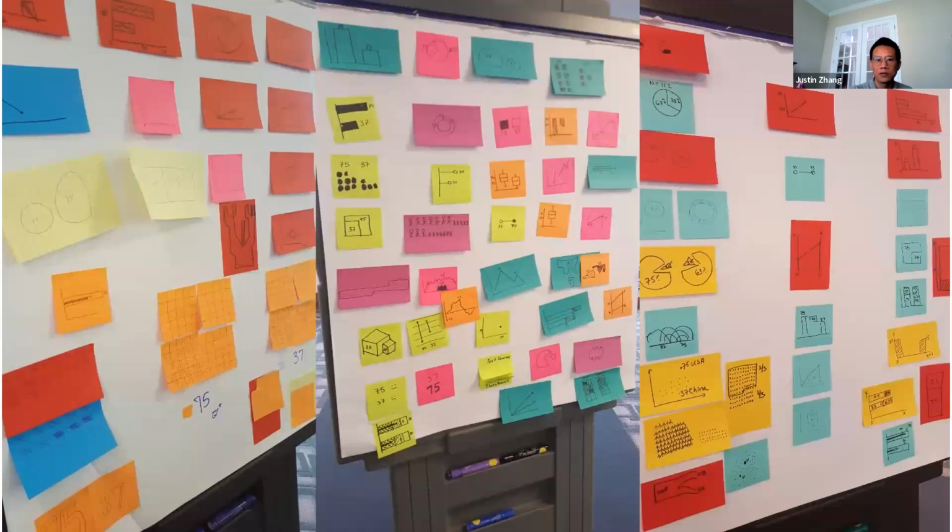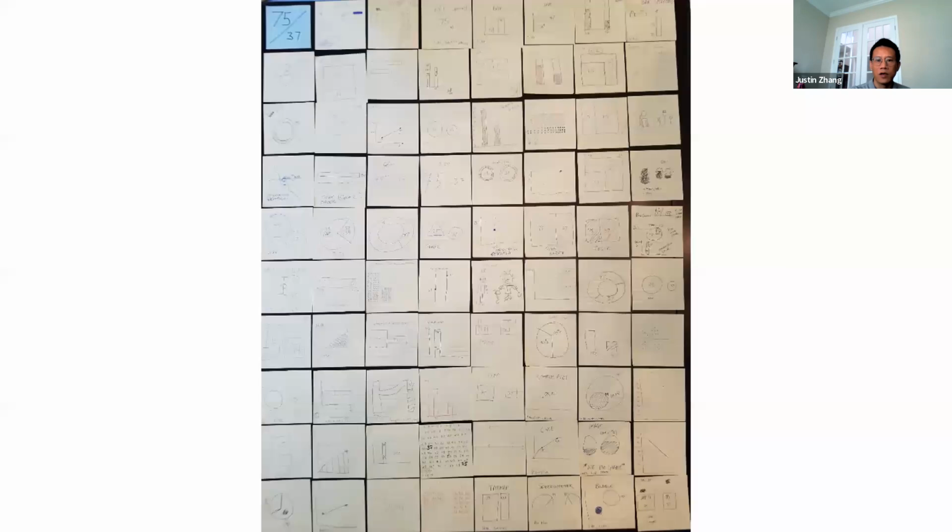These were actually done by students in class. You can see different types of charts. Some of these may be similar to what you have done if you took some time to think about it.